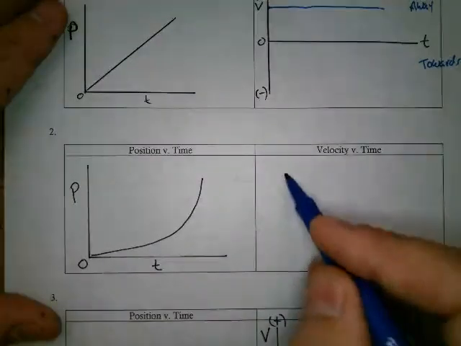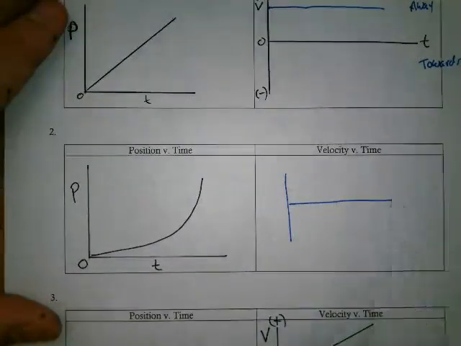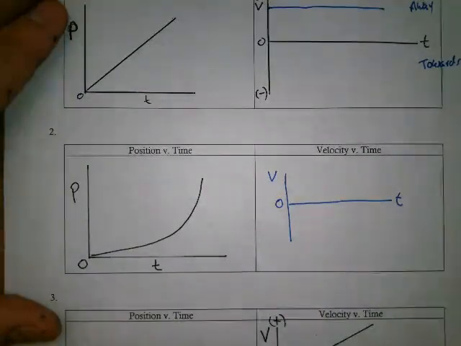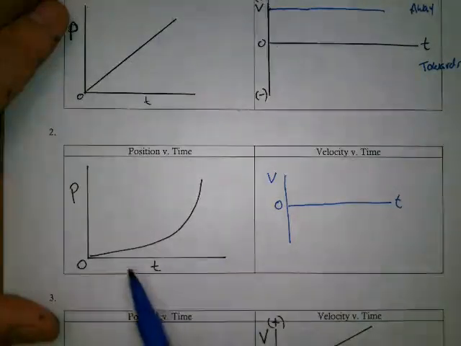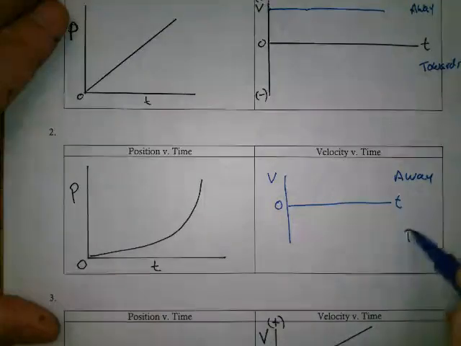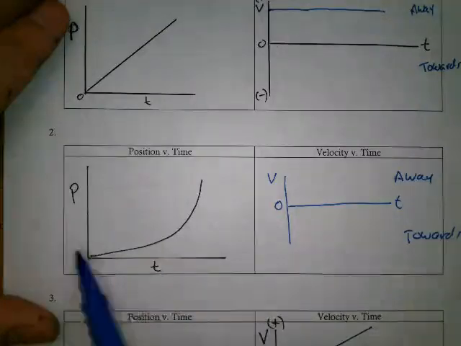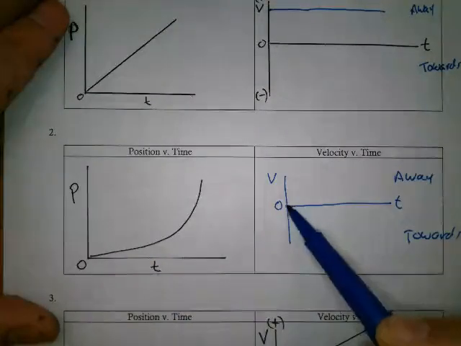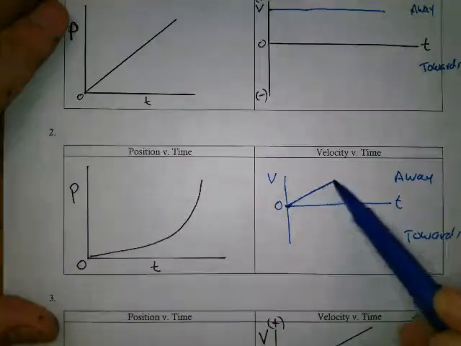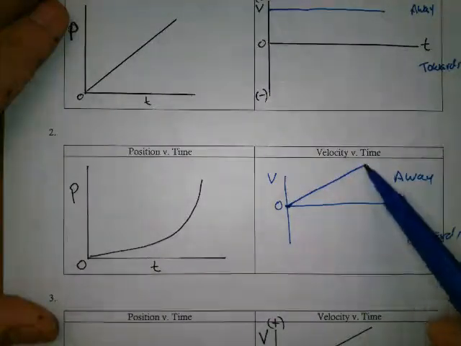So if we draw the velocity time graph, I'm going to put it in like that. Here's velocity, here's 0 velocity, 0 time, and there's the time. So this one is moving away from the origin, and again, away is up here, and towards is down here. This one's moving away from the origin, and it's getting faster and faster. So I'm going to start something at 0 velocity. That's what that says right there, that this is the 0 velocity point. And then it's going to move away at a constantly increasing speed, or velocity, away from the origin.